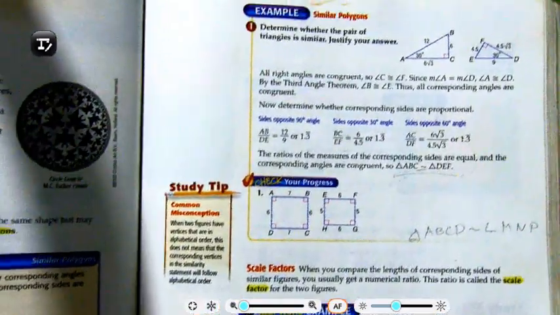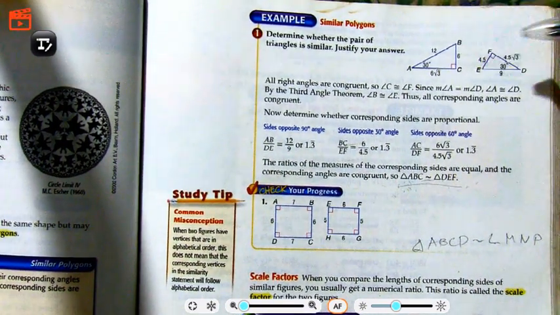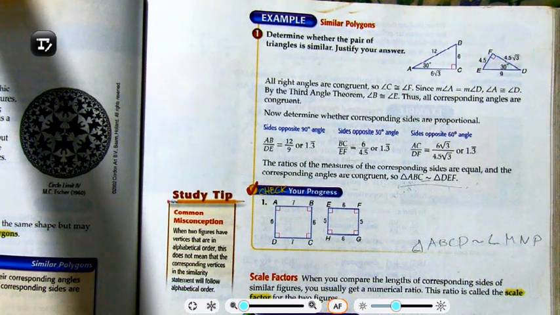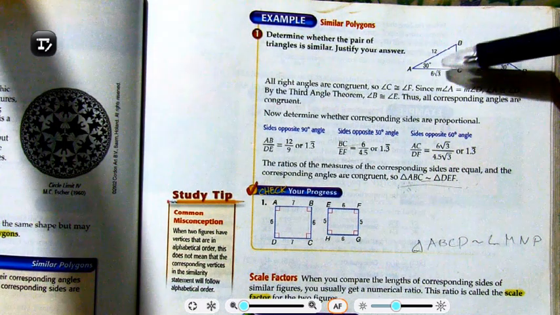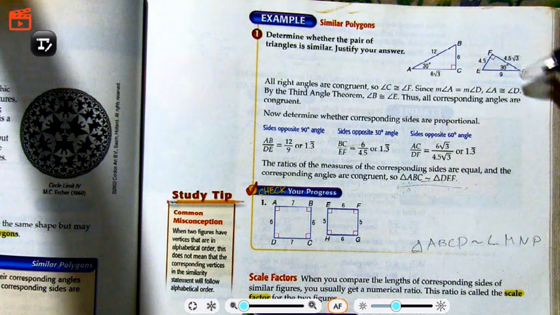Okay, so just like this one, similar polygons in the example. We have these two polygons. Determine whether the pair of triangles is similar. It's not yet given if they are similar, so we're going to determine. First check the angles. We have 30 degrees, another 30 degrees. We have a 90, we have a 90. No measurement, no measurement, of course.